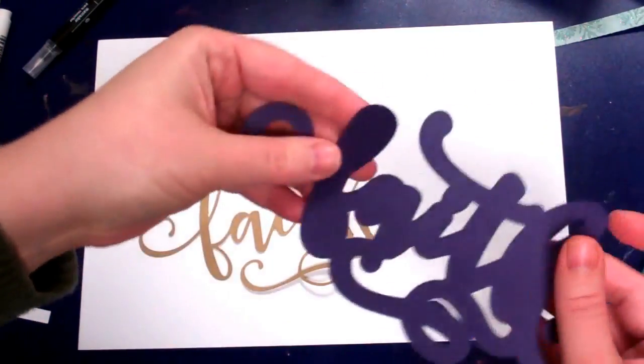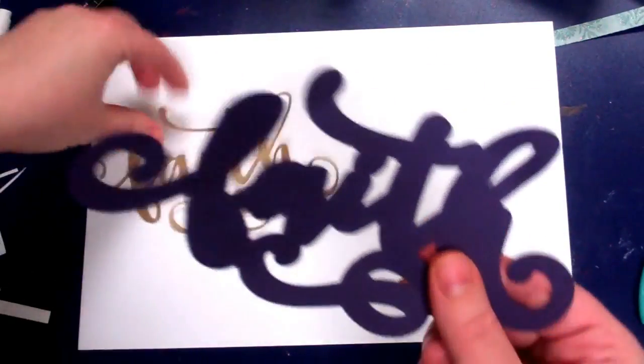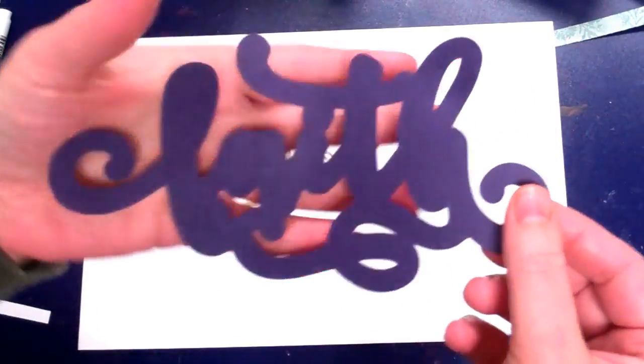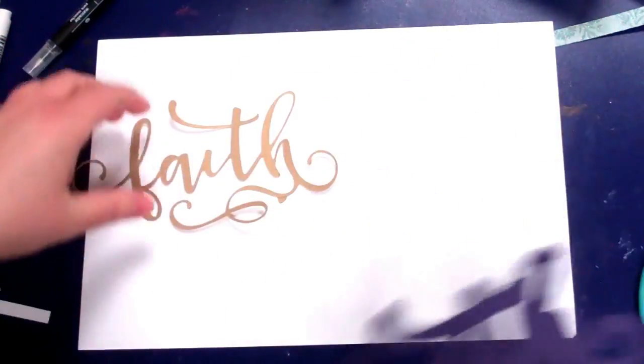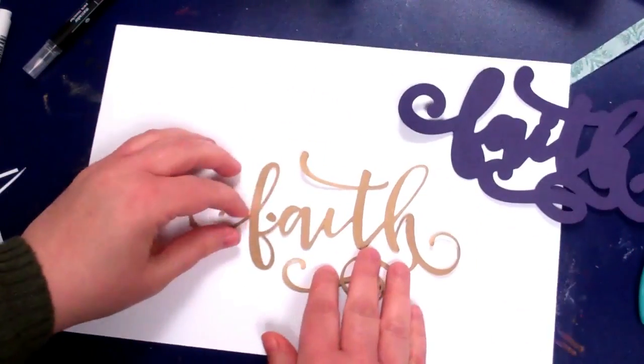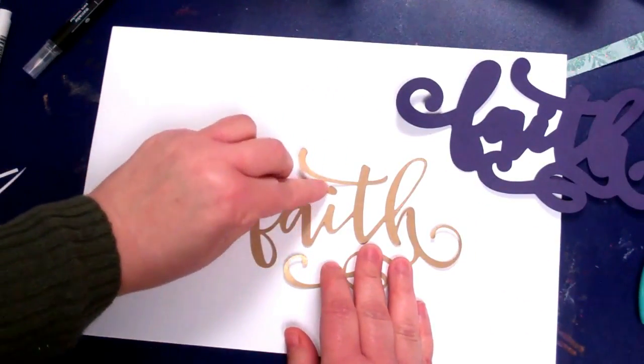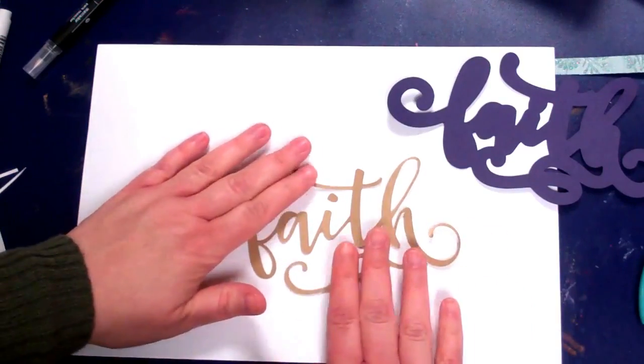Alright, so I went ahead and cut them out. I used two separate pieces of paper. This is a nice deep purple, and this is the back. So when I offset it, this is the extra piece. This is the original file. Here's my dot for my eye. And the beautiful script, isn't that nice?